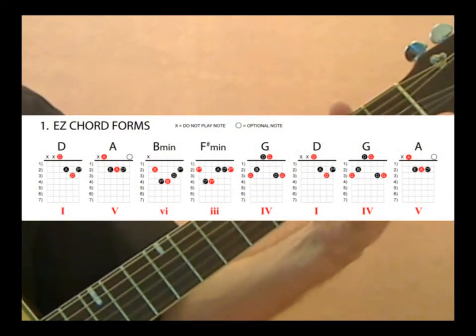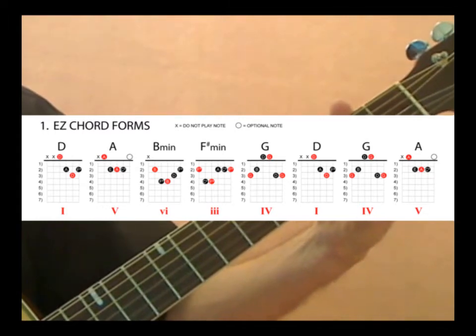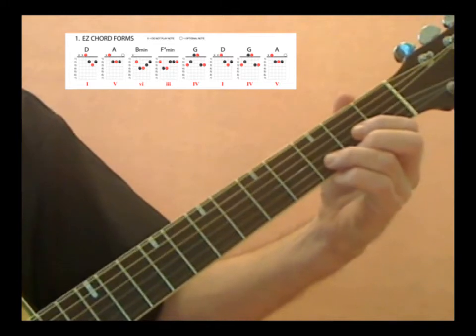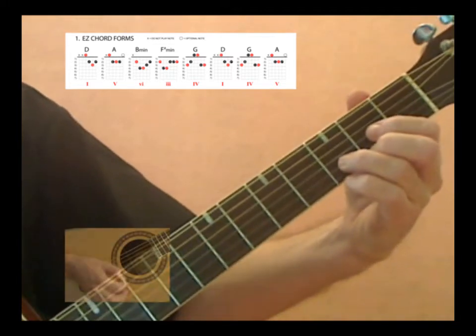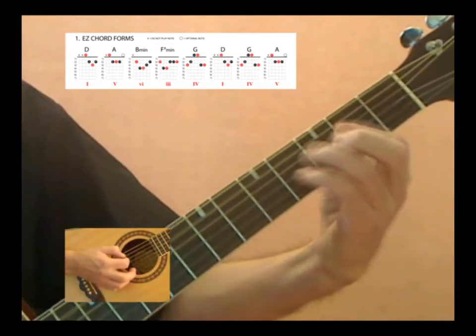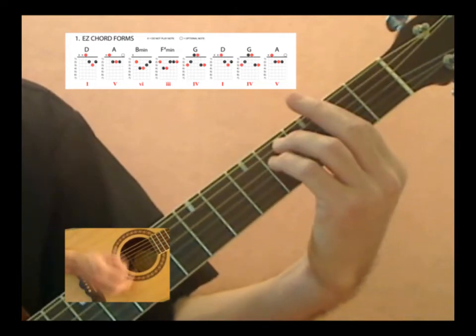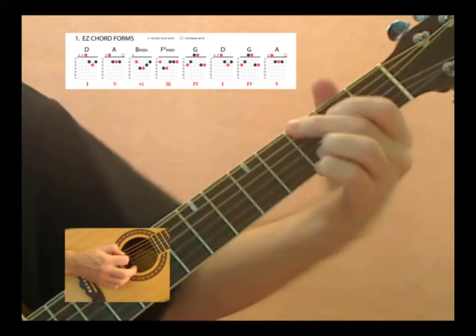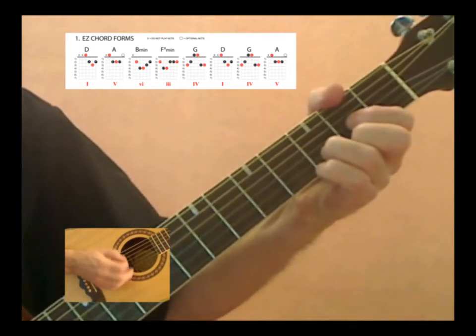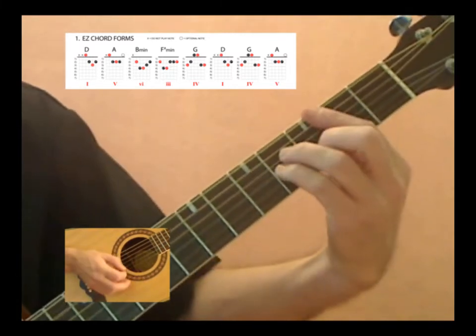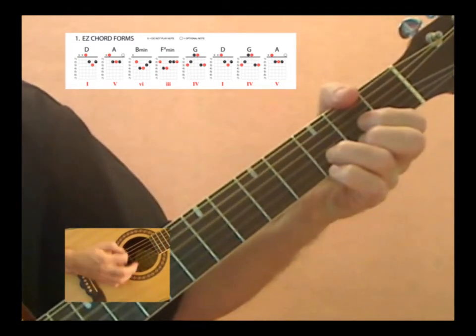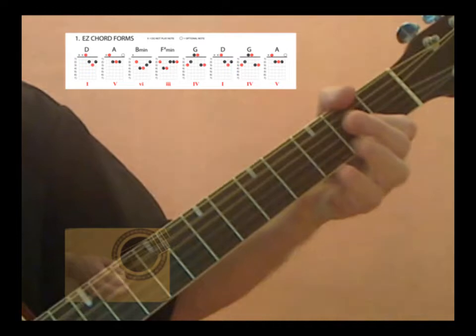Now what we're going to do is strum the chord once per quarter note. Okay, here we go. 3, 4. One more time. D, A, B minor, F sharp minor, G, D, G, A.